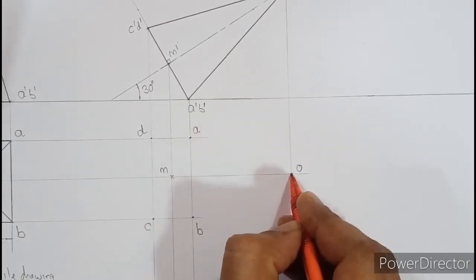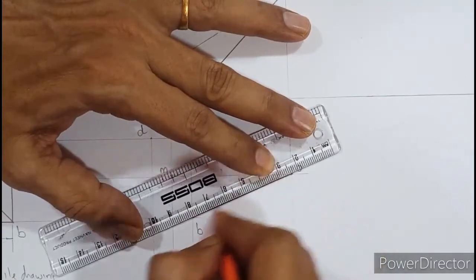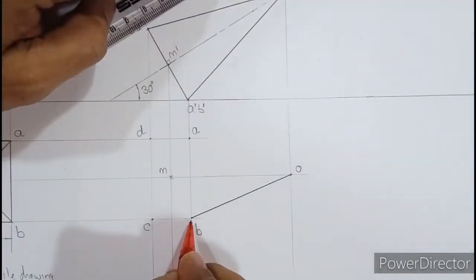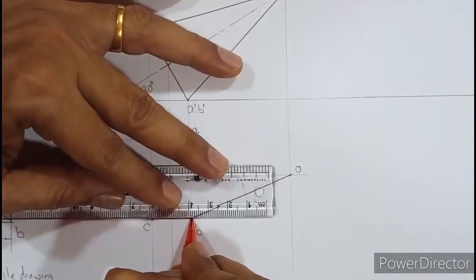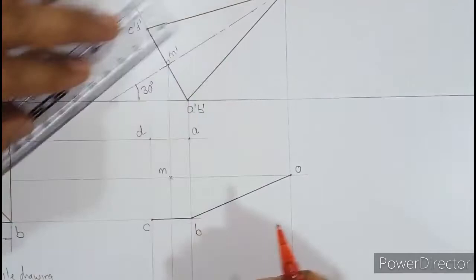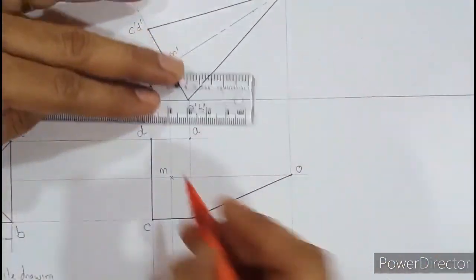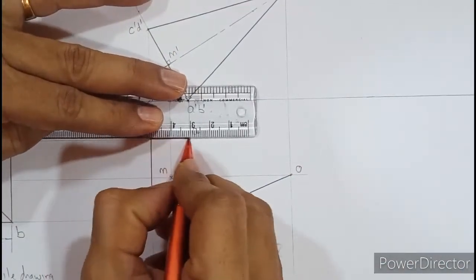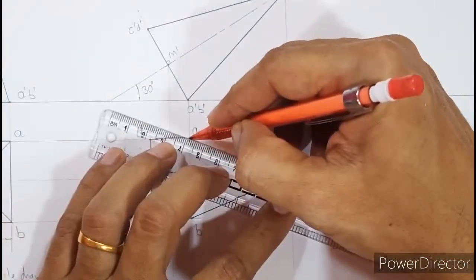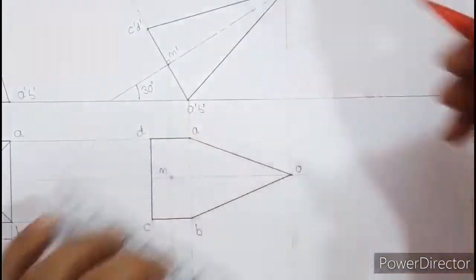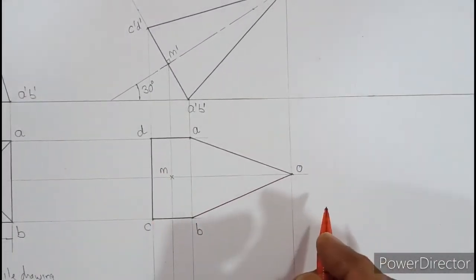So let us start sequentially. From O, if I move towards B, double trace it. From B, you have to move towards C. So you have to follow the path very strictly. O to B, B to C you have to join. Double trace dark. C to D you have to join. D to A you have to join. And A to O, you need to join this. So the outline of a shadow is never hidden. So you need to double trace and make this dark. That is the first step.